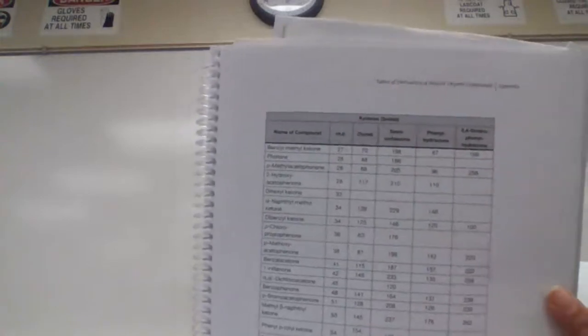In order to pick the proper derivatized compound, we have to look at different columns and see.